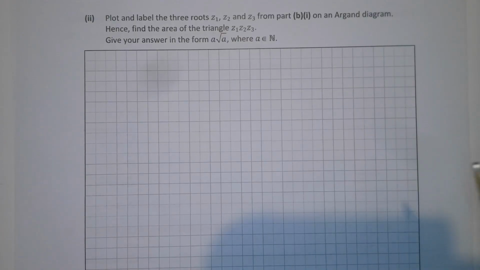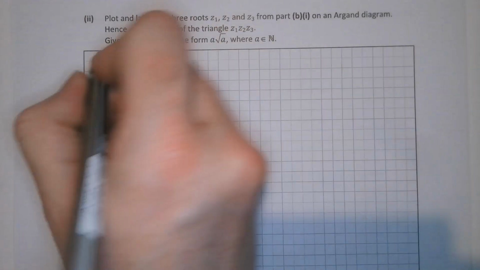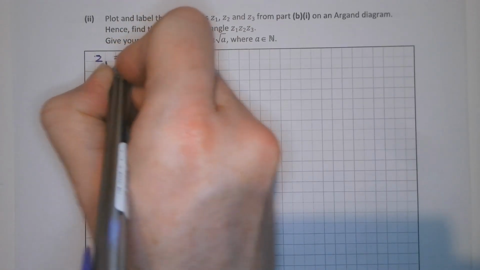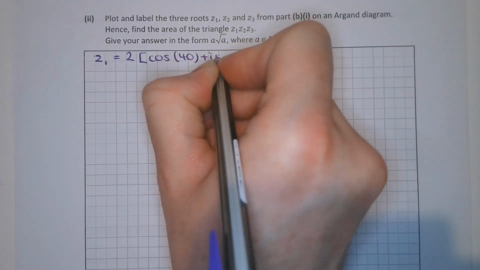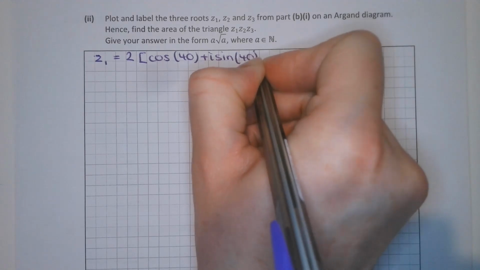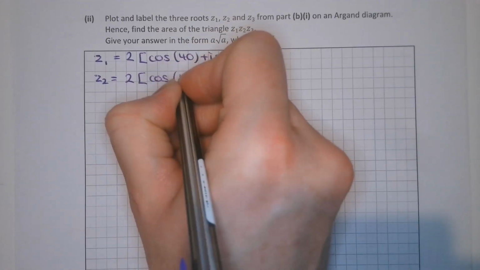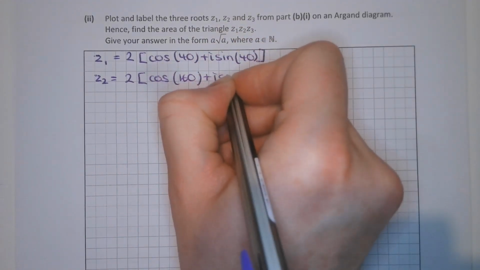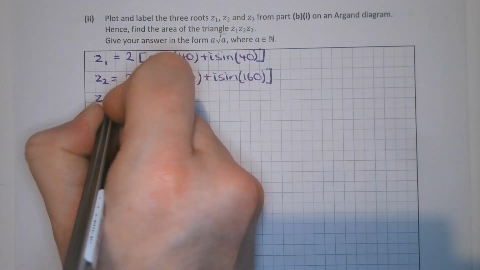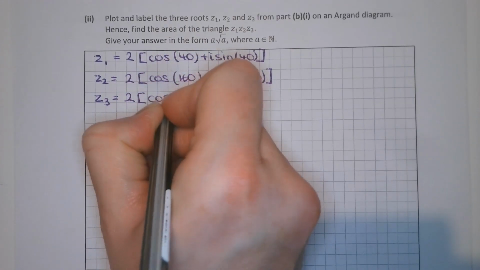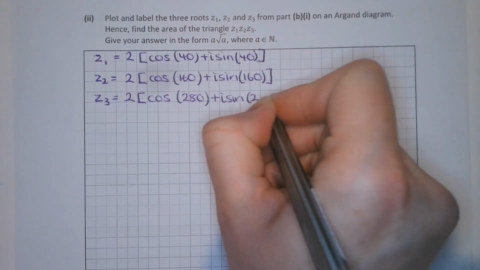Part 2 then is asking us to plot and label the three roots z1, z2, z3 that we've just found in B part 1. So let's just remind ourselves of what they are. z1 is 2 cos 40 plus i sine 40. z2 is 2 cos 160 plus i sine 160. And again, you might have this done in radian form as well. So 2 cos 280 for z3 plus i sine 280.